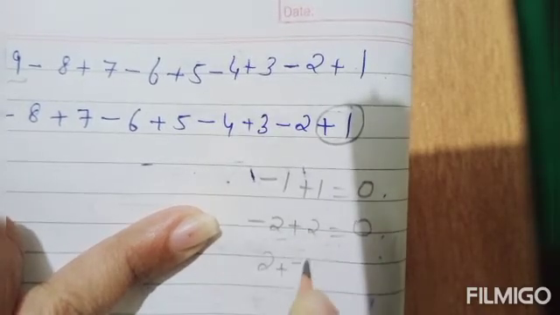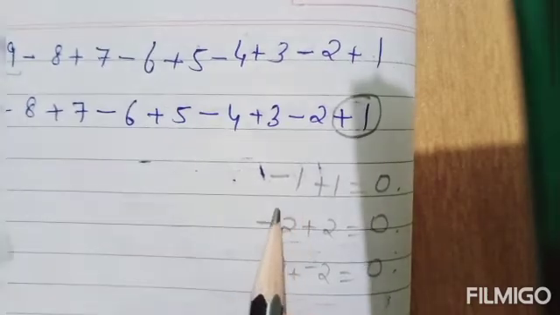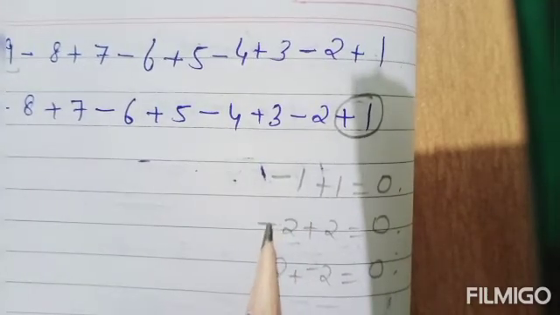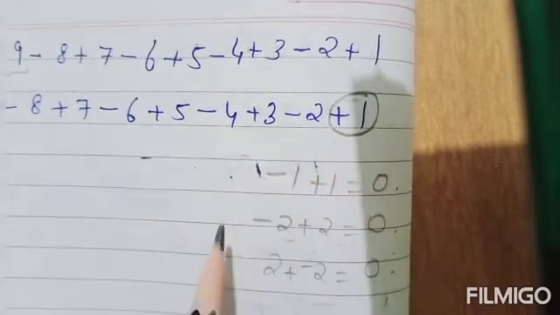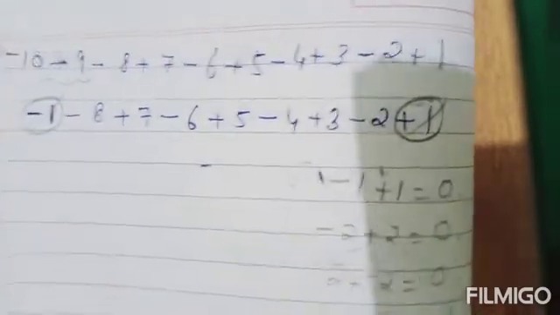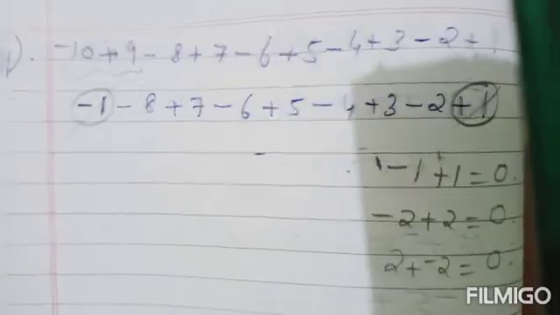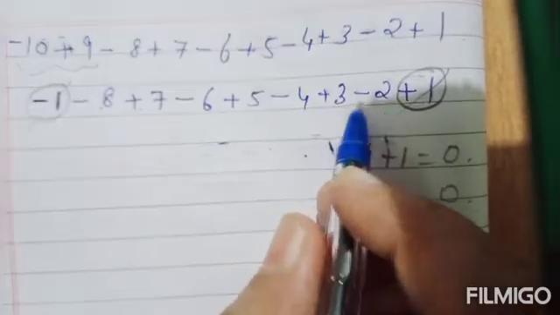Or 2 plus minus 2 is 0. If a number's both signs are coming, you can cancel those two numbers. Minus 1 plus 1 is 0. Okay. So you can cancel these two numbers. So remaining, what will you get? Minus 8 plus 7 minus 6 plus 5 minus 4 plus 3 minus 2.